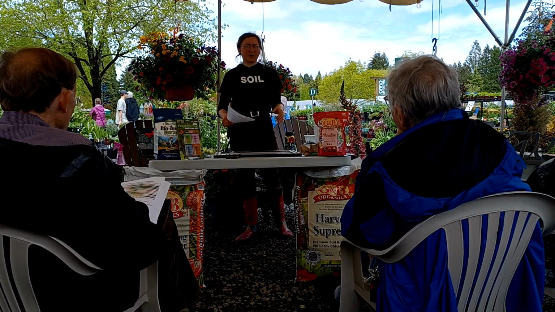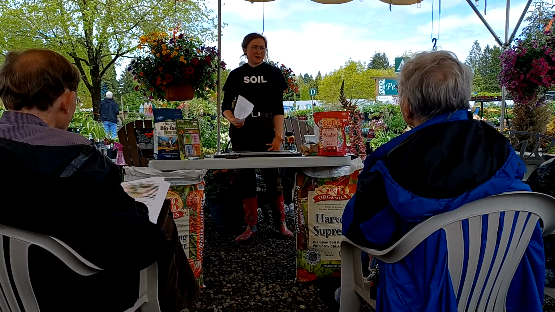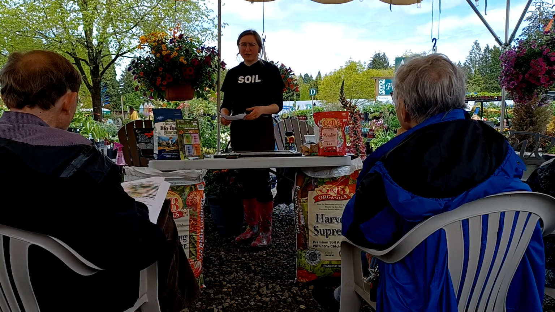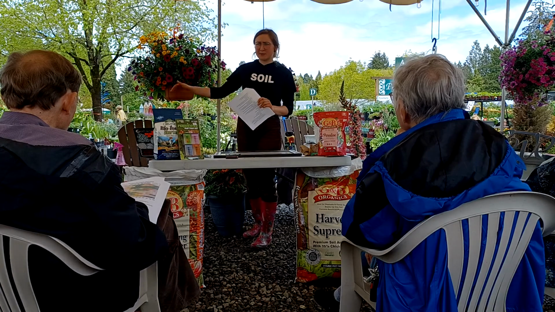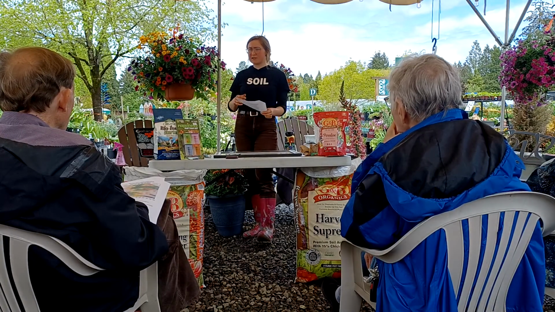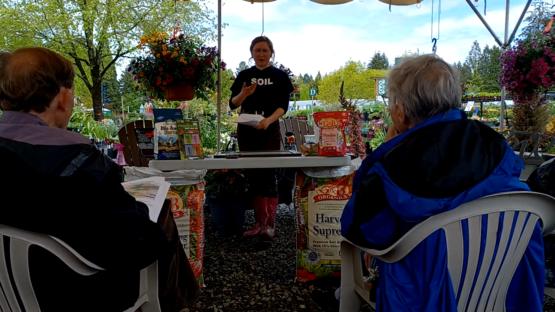It's going to take a little bit longer to become available to the plant because it has to break down a little bit more, but it's going to sustain the plant for longer. It's better for the biology in the soil, and so holistically, if that biology is healthier, your plant also is going to be healthier.